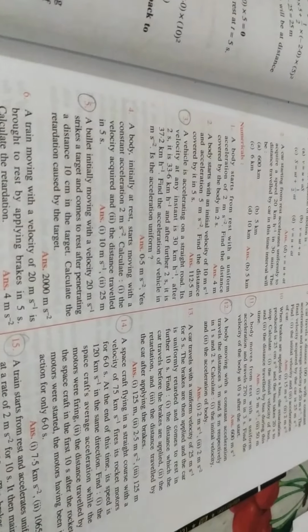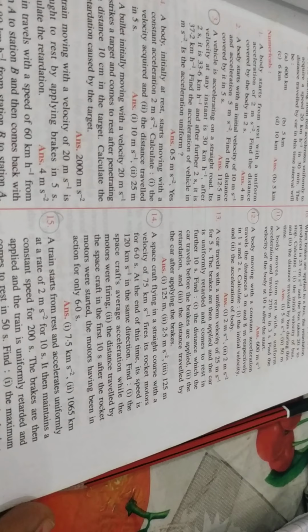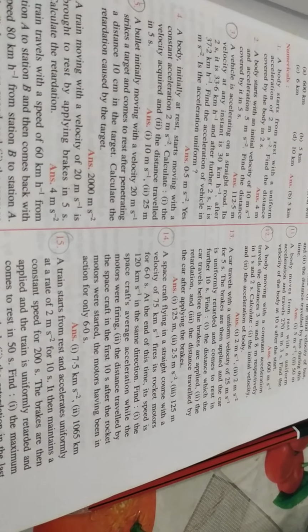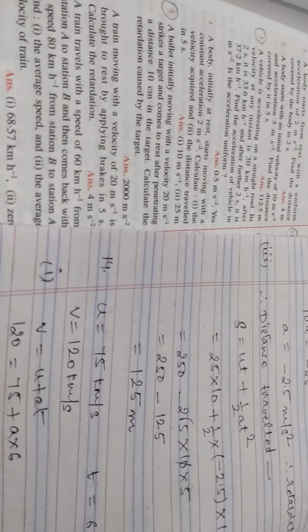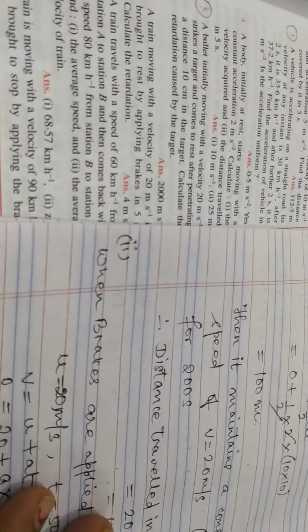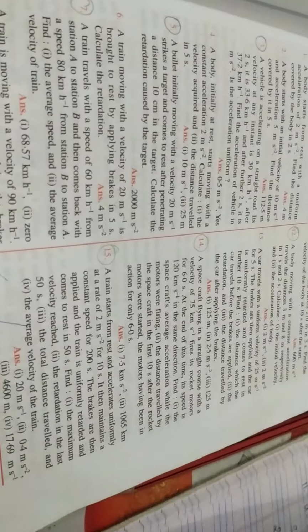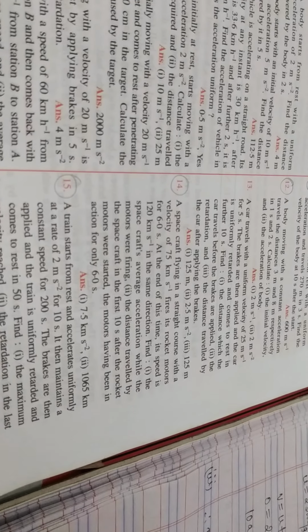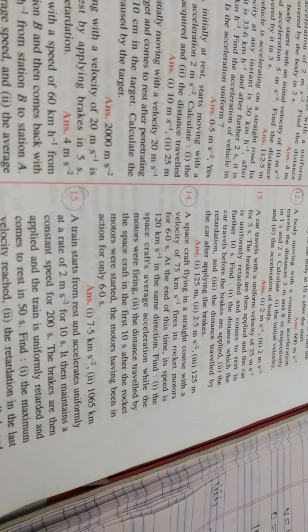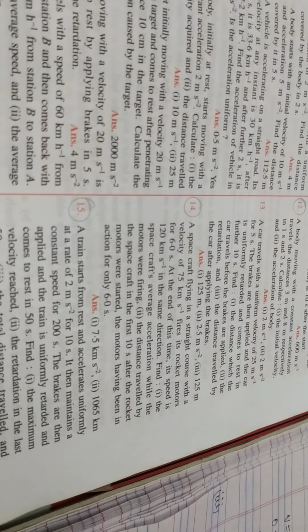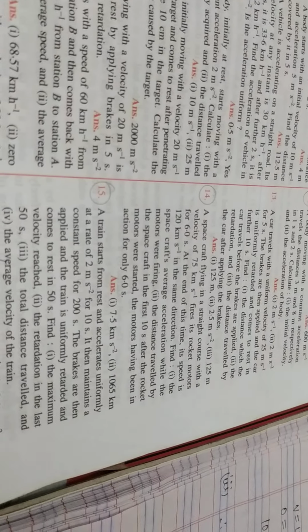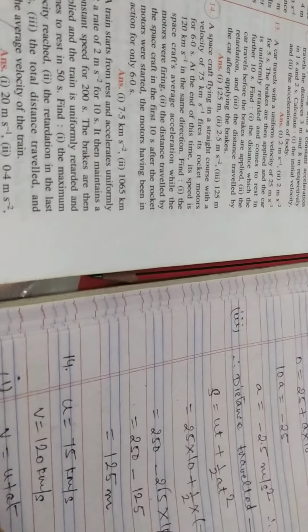Then see question number 14. A spacecraft flying in a straight course with a velocity 75 km per second. That means you are given U. Then it fires its rocket motors for 6 seconds. Okay, T is given. At the end of this time, its speed is 120 km per second. So V is given, right?